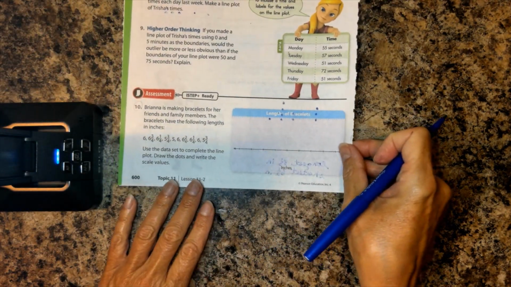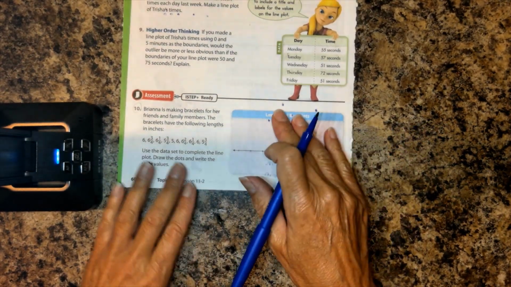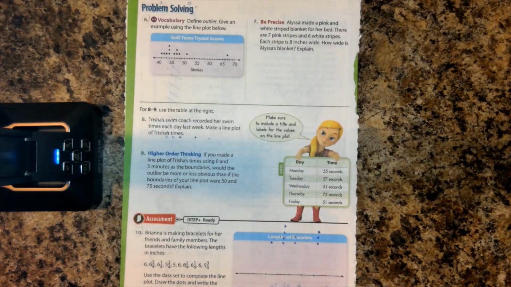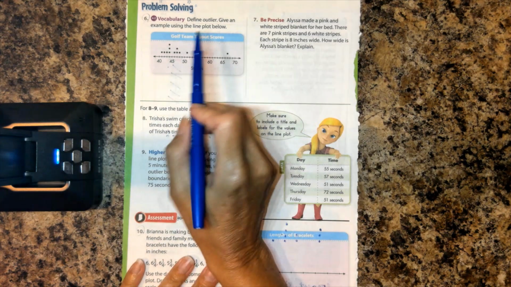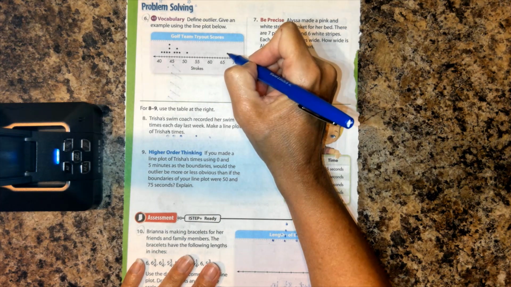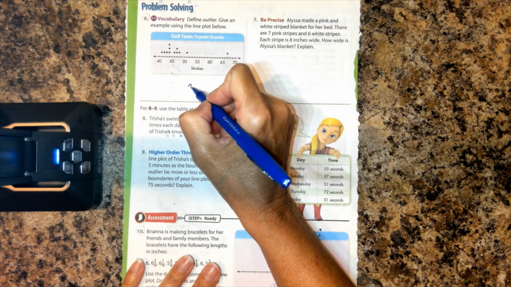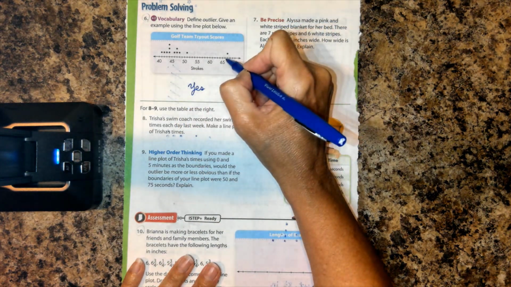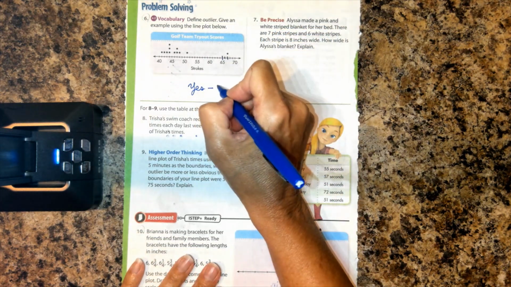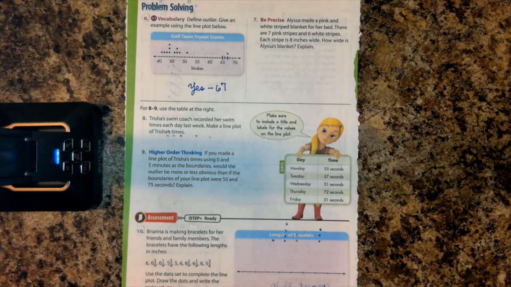Okay, let's look at the back side. Let's look at number 6. Is there an outlier on number 6? Look at that carefully. There is. We see a whole bunch of dots here by themselves, and we see this dot by itself. So, yes. And it is located, this is 65, so that'd be 66 at 67. All by itself, that makes it an outlier.